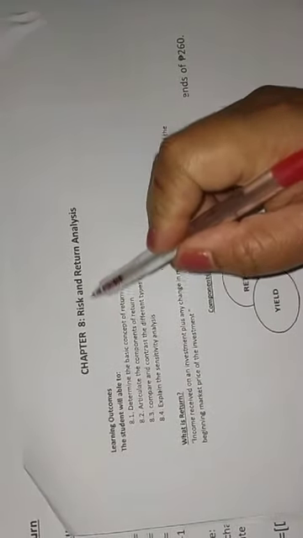Hello everyone. Let's proceed to our last video, or the last chapter of our subject this term. The last chapter is risk and return analysis. So what is return? This last chapter is on page 88 of your module. So what is return? Let's define return.